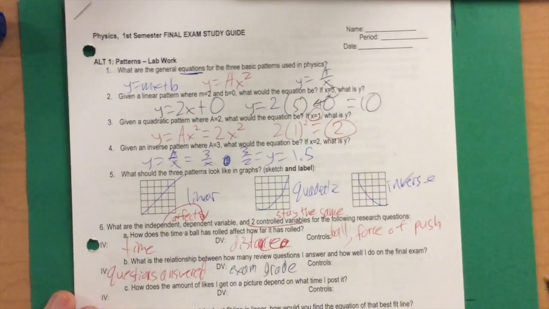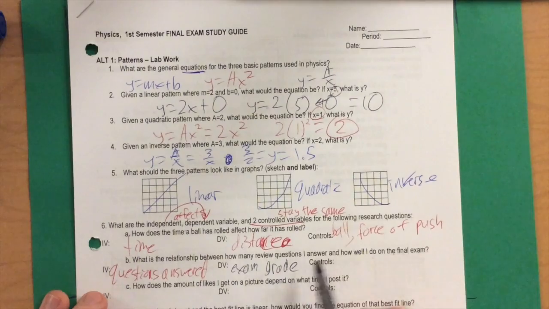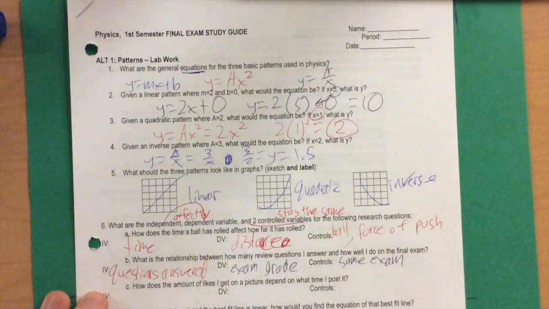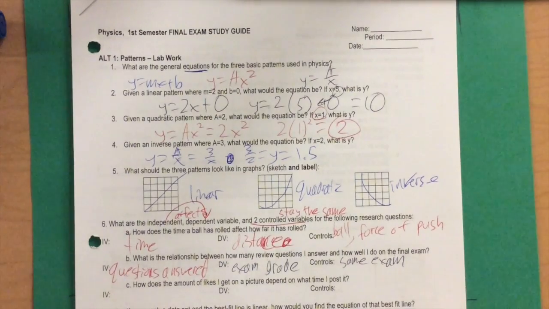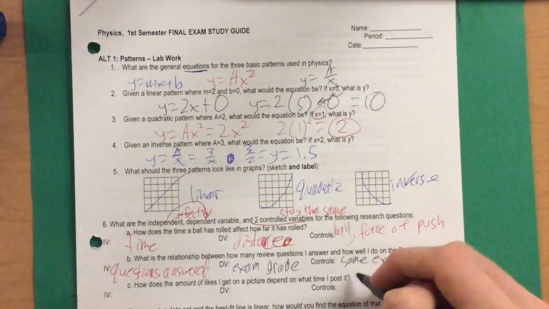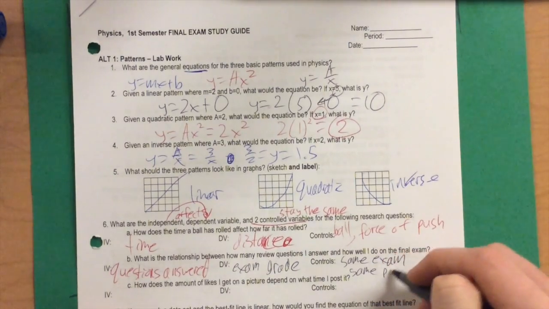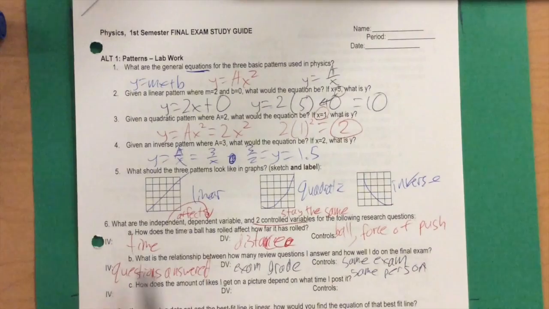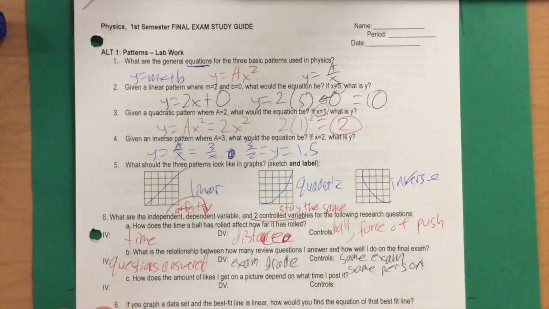So what are some controls? If we were going to do this experiment, we would need to do the same exam each time. We would need to maybe have the same person, although that would be kind of tricky, but it is an answer, so same person. But that does make this kind of a difficult experiment to actually conduct, but an easy experiment to pick the IV, DV, and controls for.